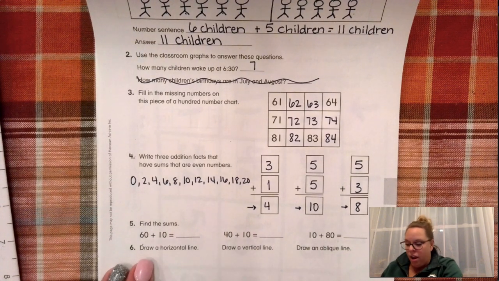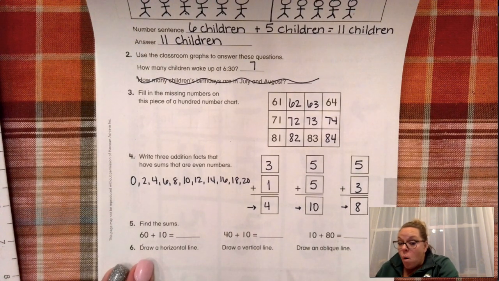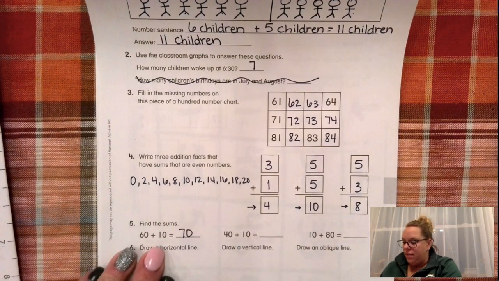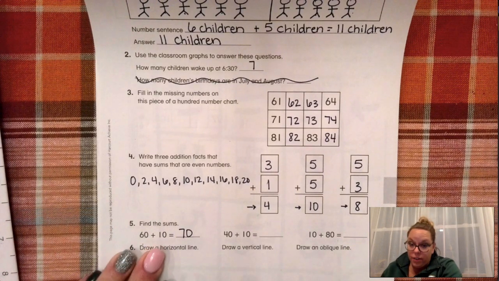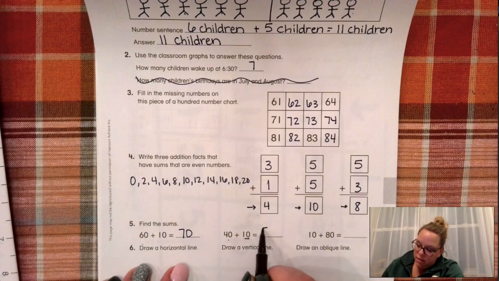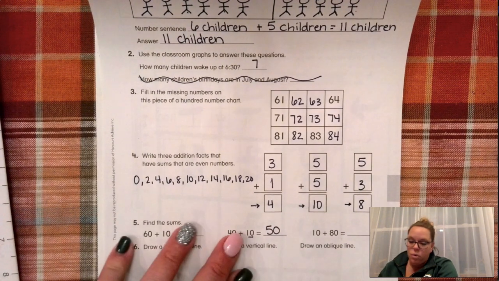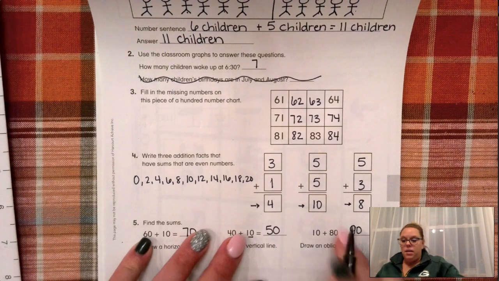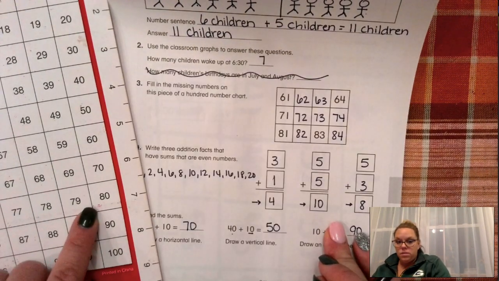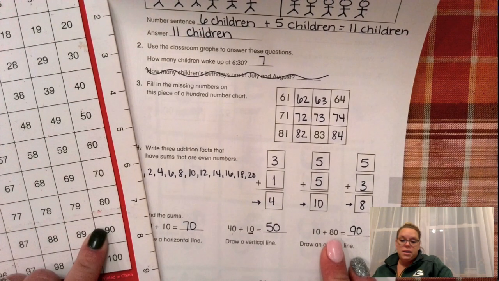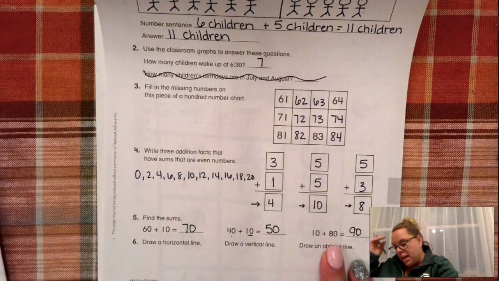60 plus 10. What is 10 more than 60? 70. 10, 20, 30, 40, 50, 60, 70. What's 10 more than 40? After 40, when you're counting by tens, is 50. And what about 10 more than 80? 90. Remember, if you needed to use this folder, 10 more than 80, start at 80 and go down 1. That is 90. Now, last thing we need to do.